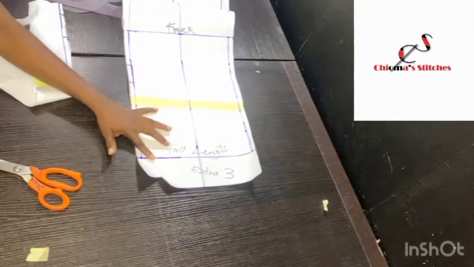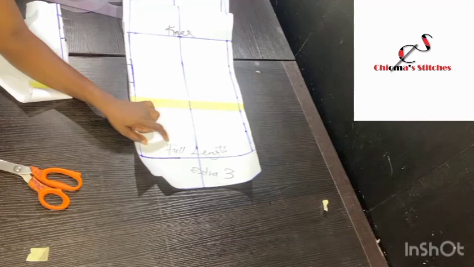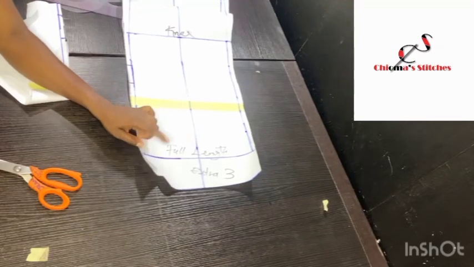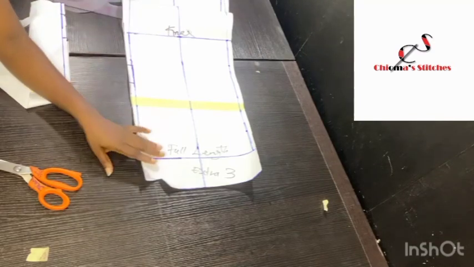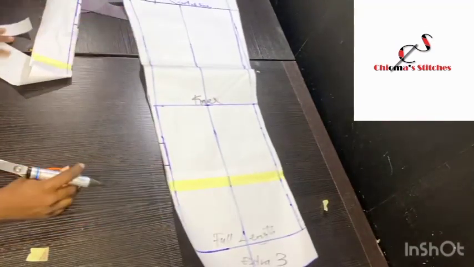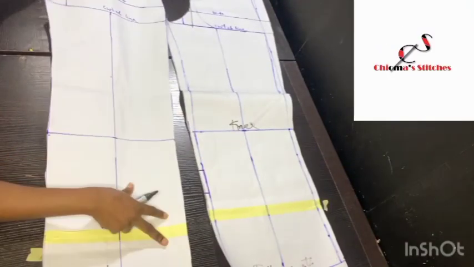You can do this if you are doing a palazzo that you want to be sweeping the floor. This is what you do. This is the full length of the trouser, then you add an extra 3 inches if you want the trouser to get to the floor. Okay, now this is our pattern.